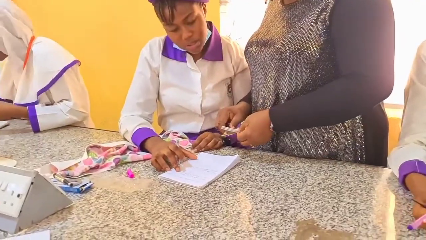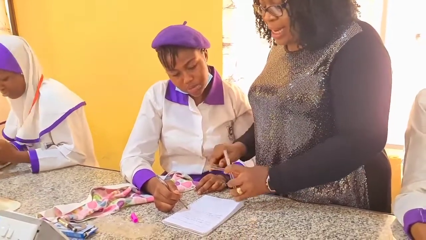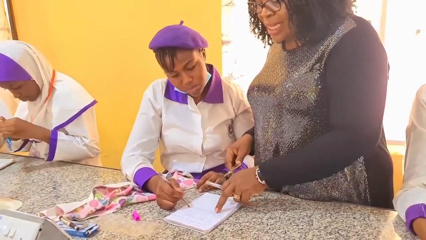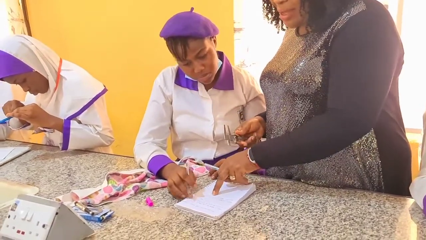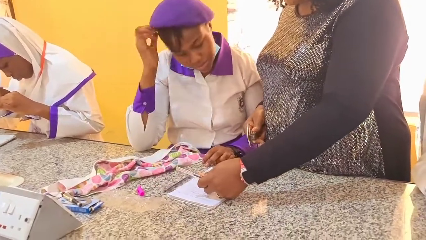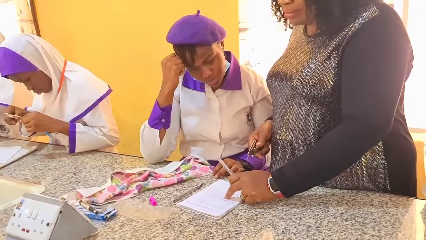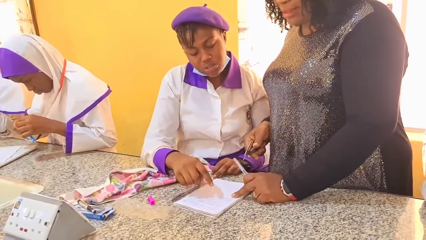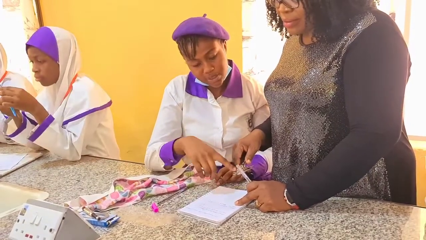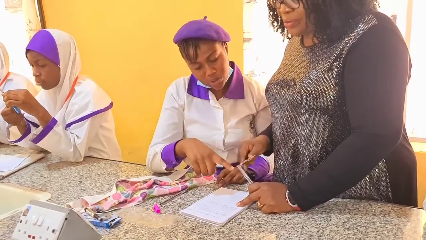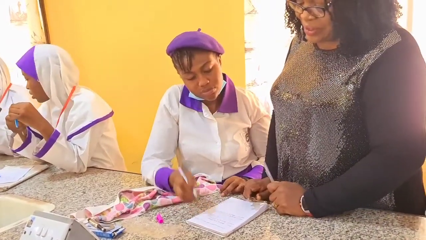I asked you to measure the external diameter and the internal diameter of your pen. Now, let me confirm. You said that the main scale is 2.04. How can the internal diameter be more than the external diameter? Is this for the internal diameter or for the external diameter? No, which means you did not know what you did.